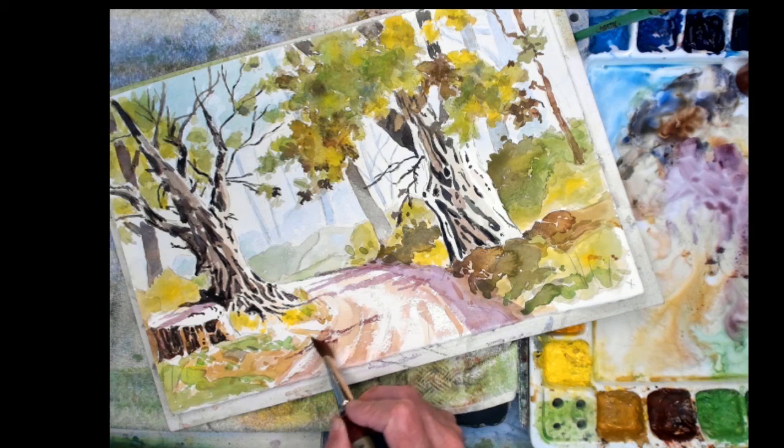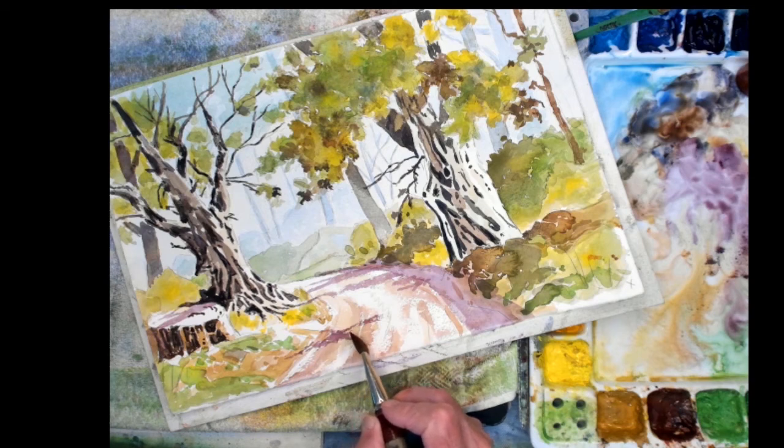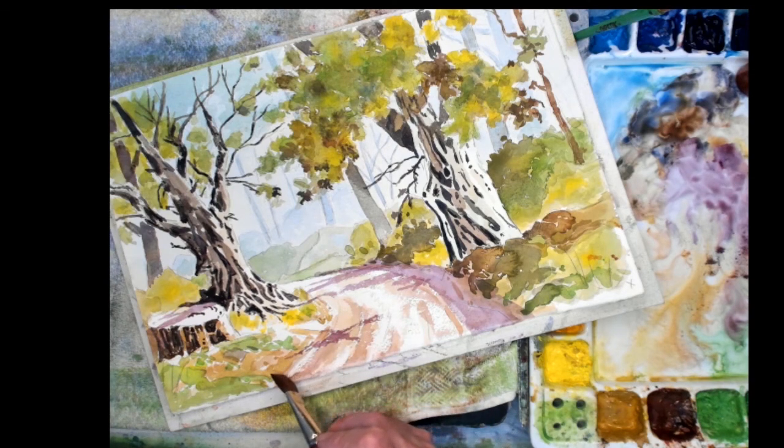So here I'm painting the edge of the road to show the contour and the roughness, using the corner of the brush. And I'm going to make this shadow a lot bigger. It's going to go across the whole surface.